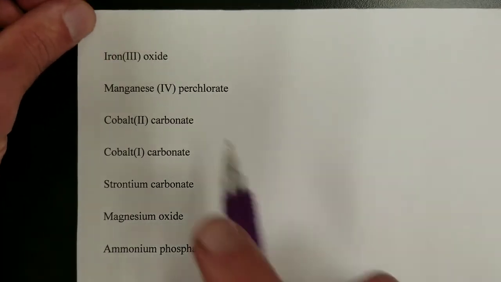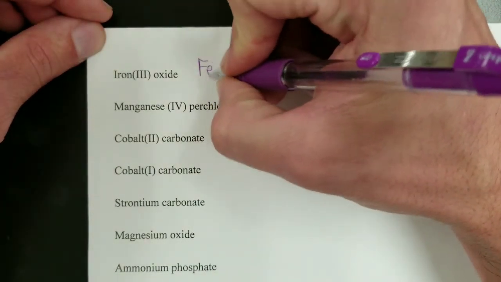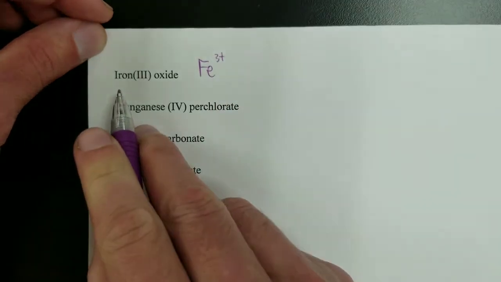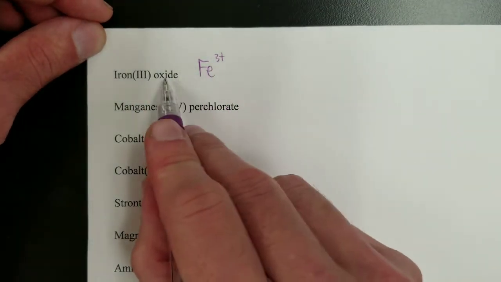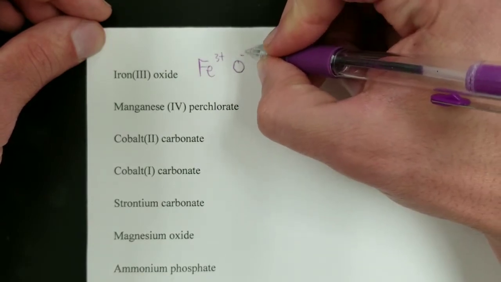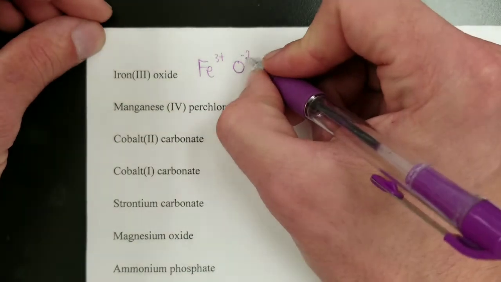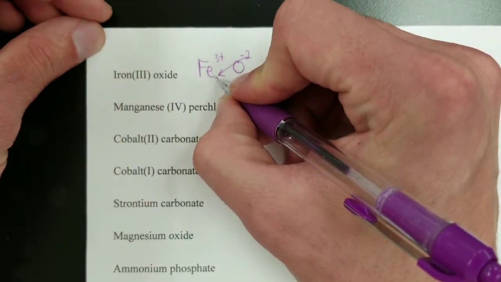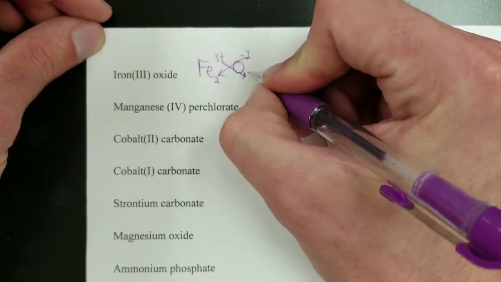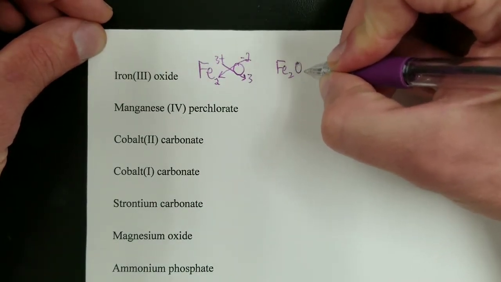Now, let's start here, iron 3 oxide. We'll say that means iron with a 3+ charge. Iron 3 means iron with 3+ charge. Oxide means oxygen ion, which if you check the periodic table, you'll see has a charge of -2. So we switch the numbers around. That means we're going to have 2 irons and 3 oxygens for a final formula of Fe2O3.